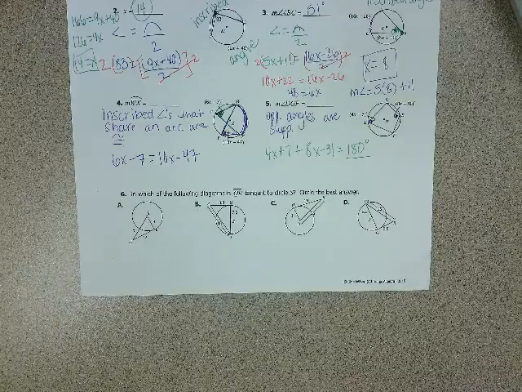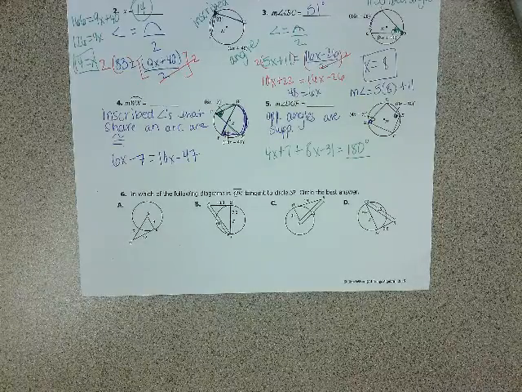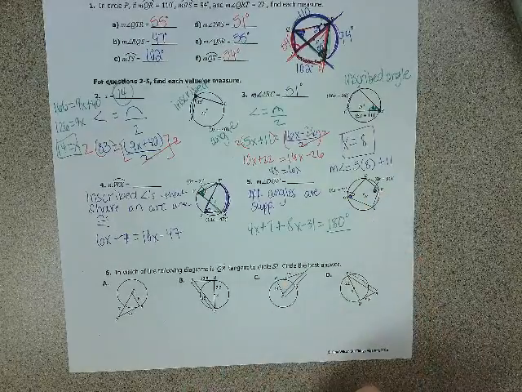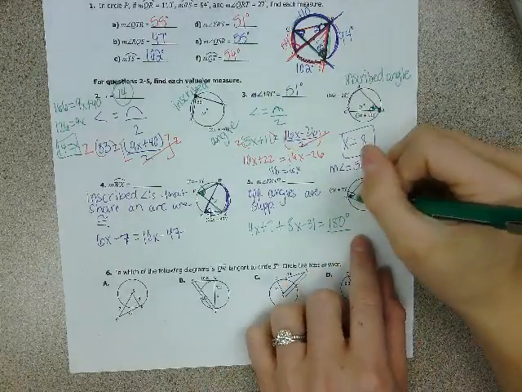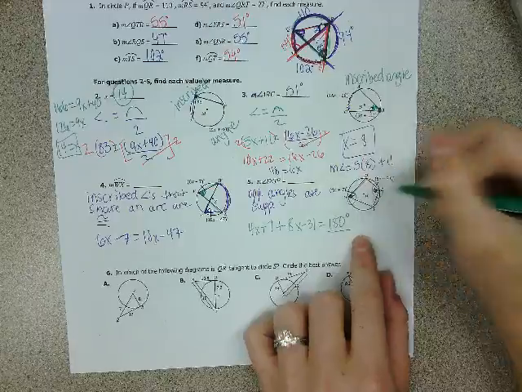Okay. That's one of the things that we learned. So inscribed angles, when they make a quadrilateral, the opposite angles are supplementary.